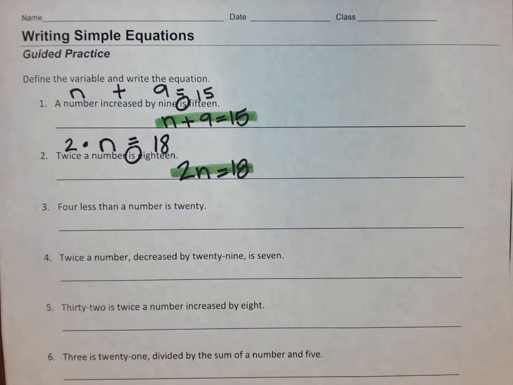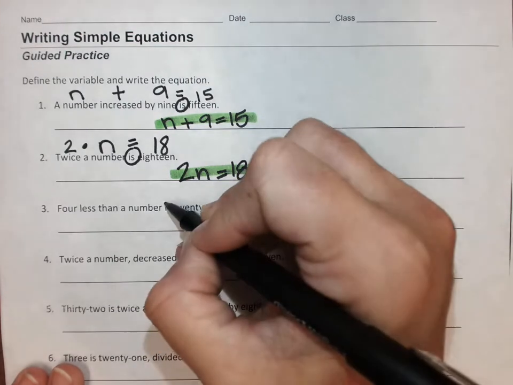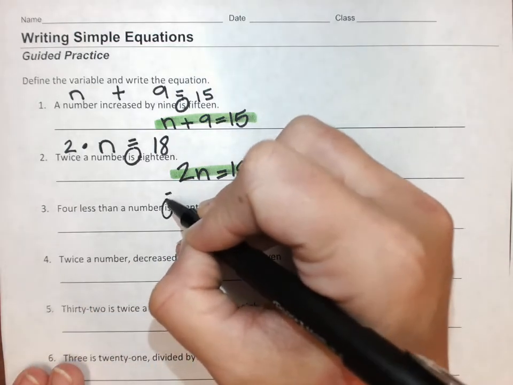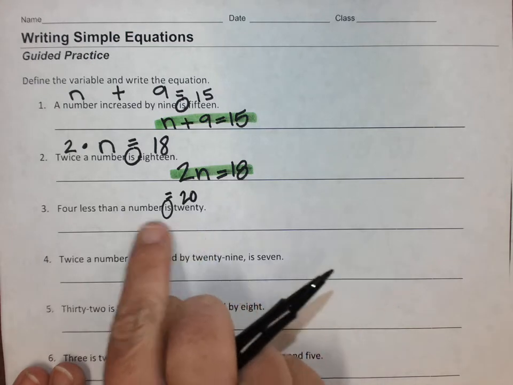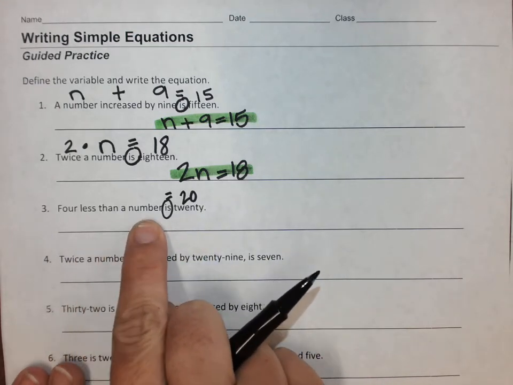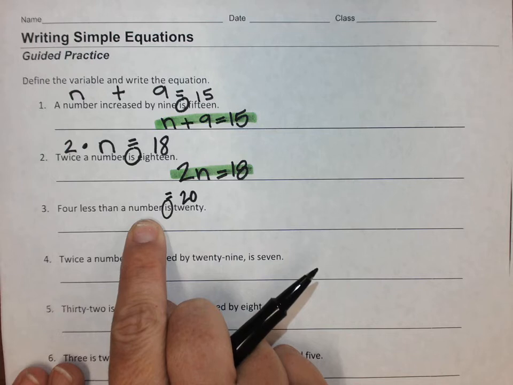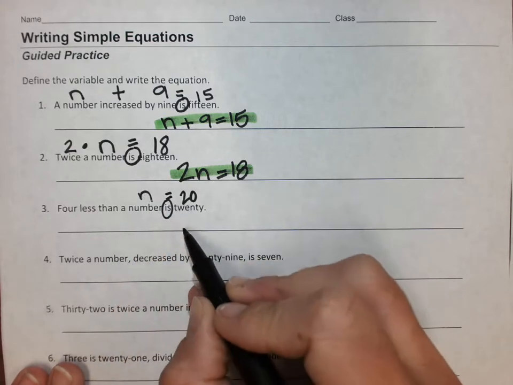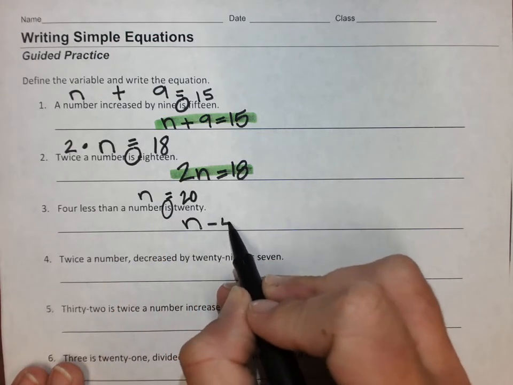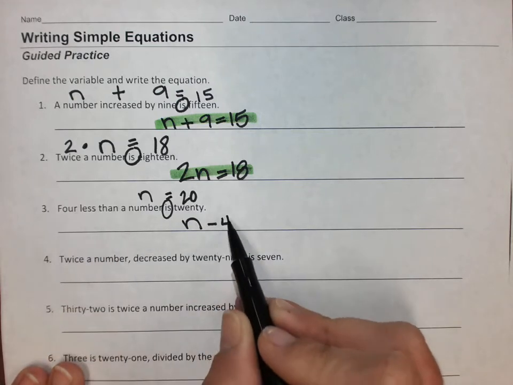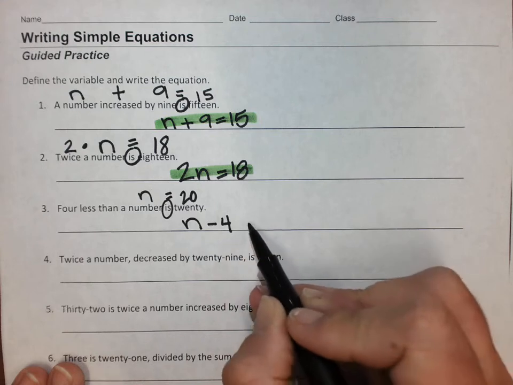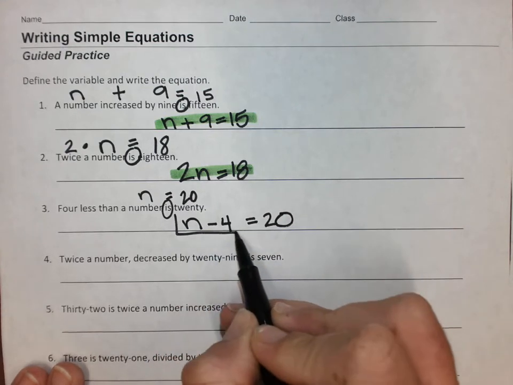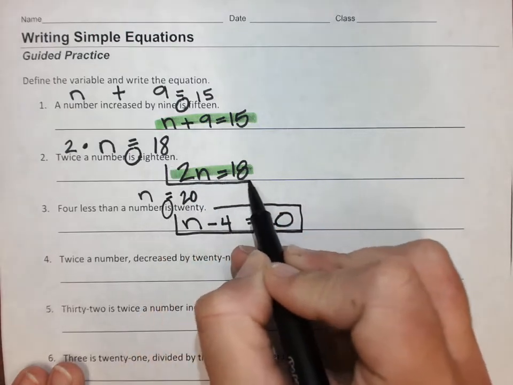Four less than a number is 20. So I know this part, right, is 20. Okay, I can get the right side. Now, 4 less than a number, right? Let me say it this way. If I'm shorter than my brother, who is taller? Who goes first? My brother, right? So some number n is 4 less. So 4 less, there's my 4 less, than a number is 20. I'll box that one in. Keep it consistent.